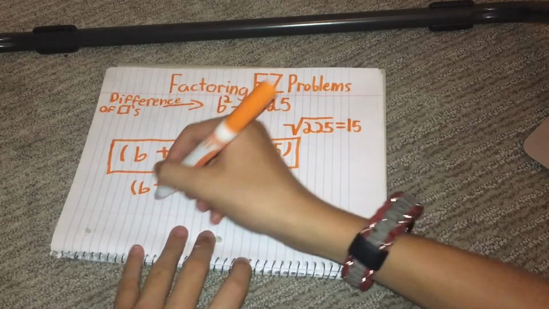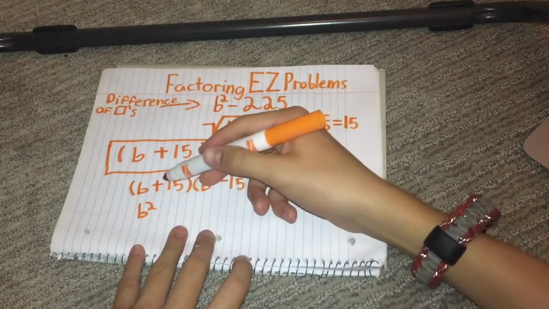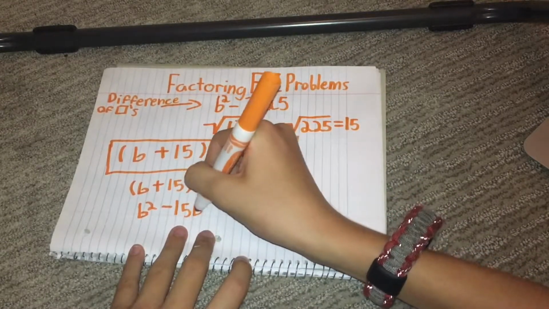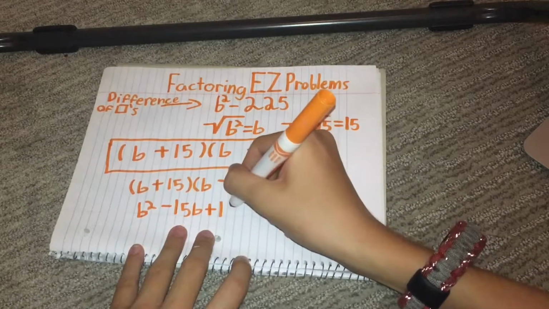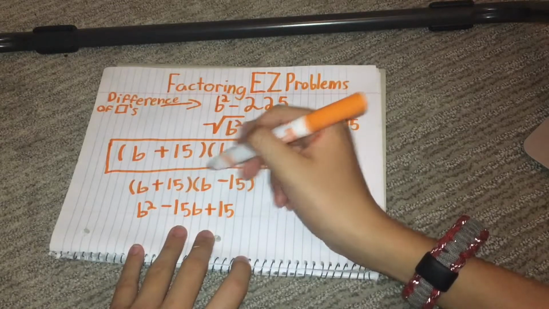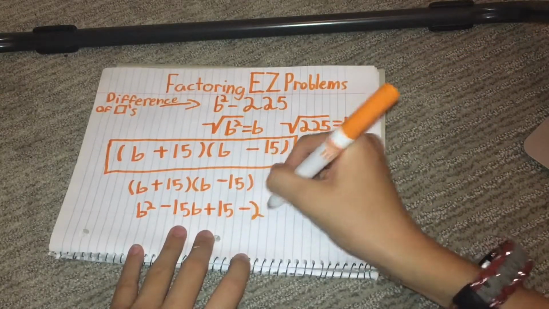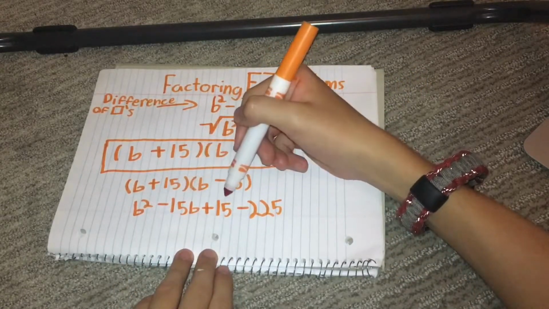Okay, b times b is b squared. Now b times negative 15 is negative 15b. 15 times b is positive 15b. And 15 times negative 15 is negative 225. Now, these two cancel out because they're opposites.